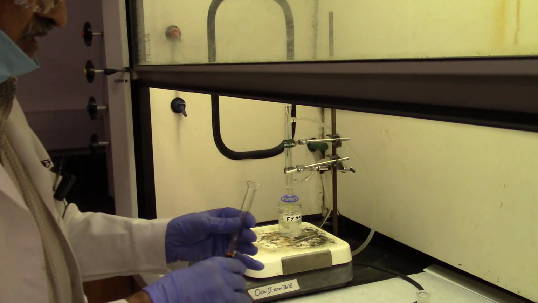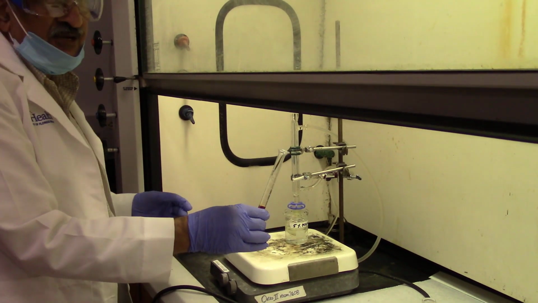Please disregard that label, 5% sodium hydroxide. This has nothing to do with it. I forgot to remove that label.